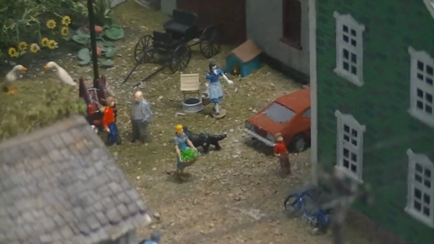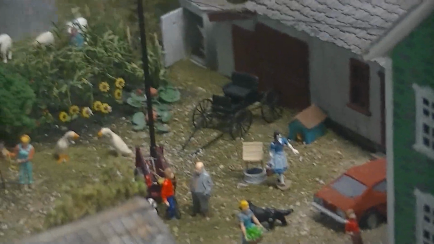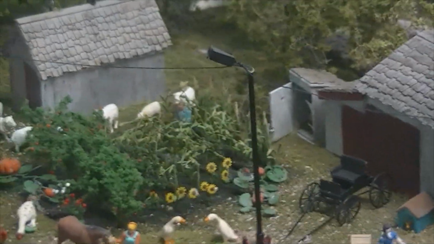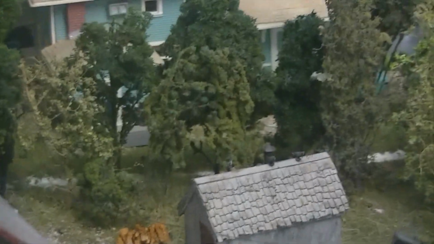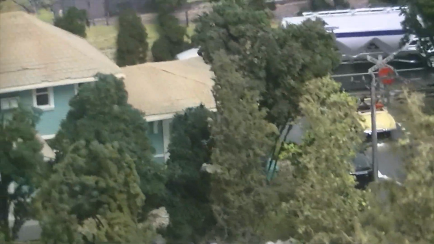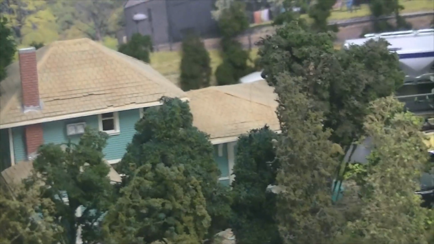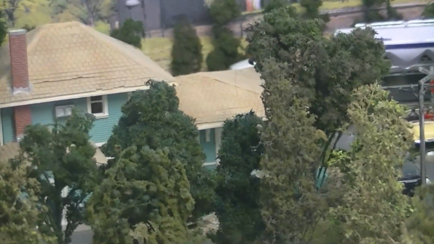As I remember through my memories, you see the garden with the sheep behind, and you see the forest behind, which creates a view block, and that view block is where you can see through the trees the train station.